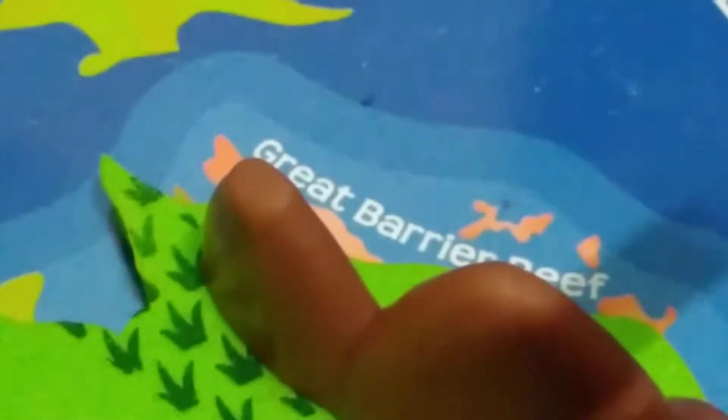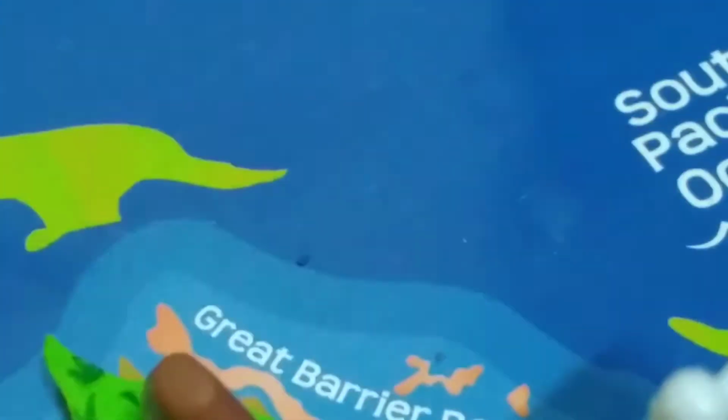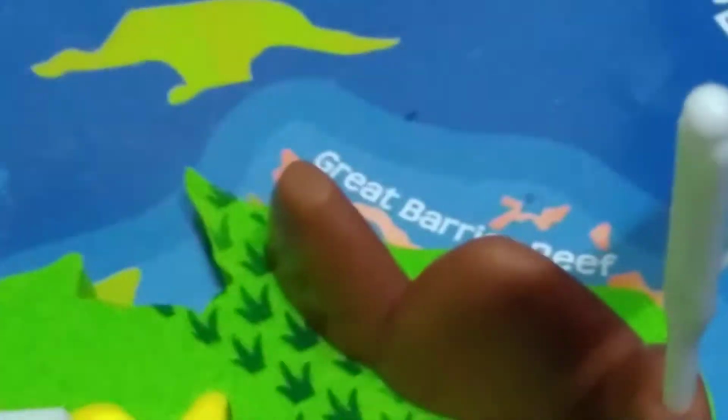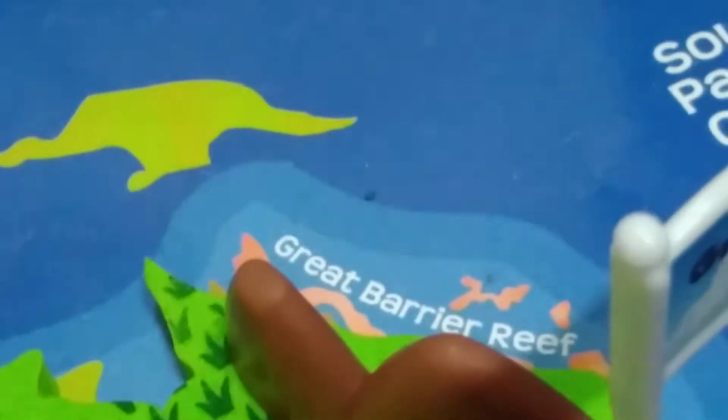And right near it is the Great Barrier Reef. It has got lots of corals and it's also the largest coral reef system in the world. It is one of the world's 7 natural wonders, aka the 7 wonders of the world like Taj Mahal, Chichen Itza, Christ Redeemer, Colosseum. The same way, the Great Barrier Reef is natural 7 wonders. Everything is 7.